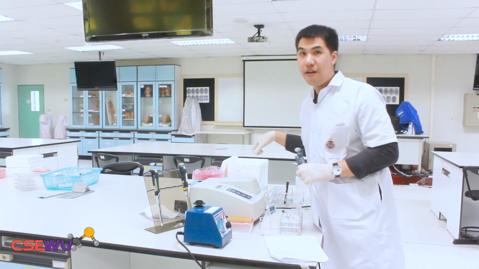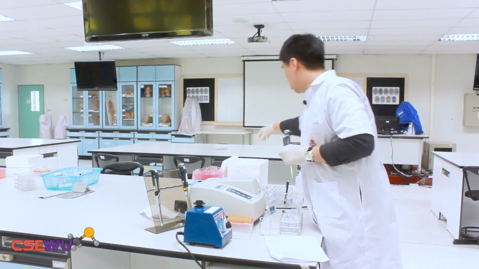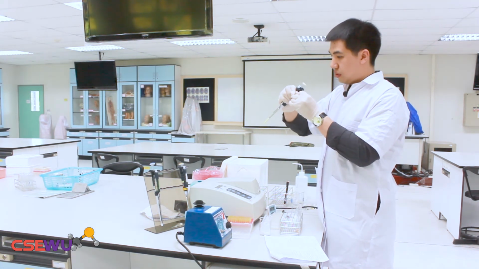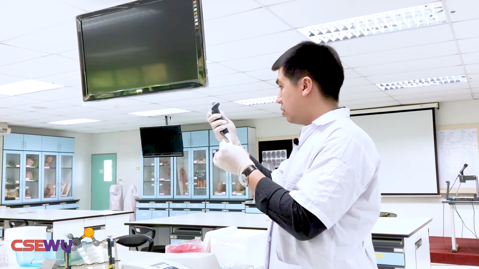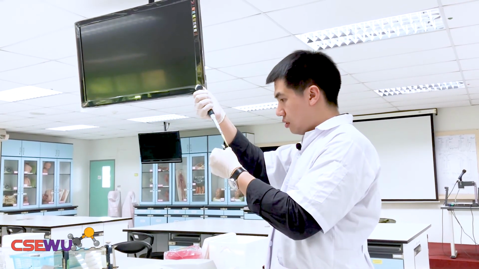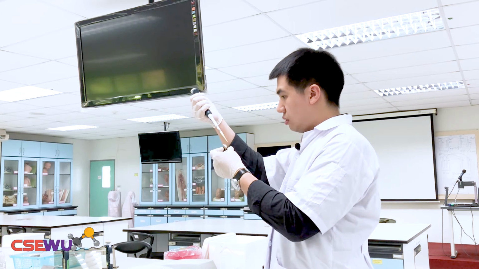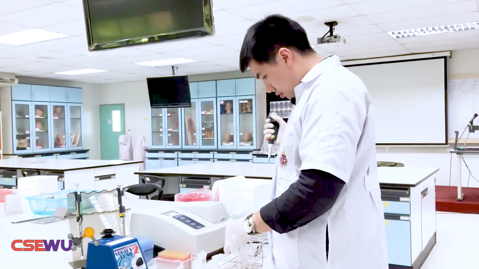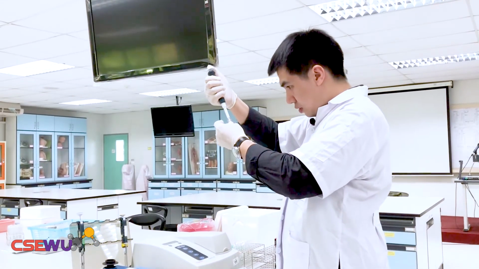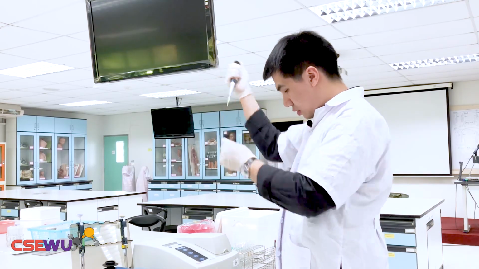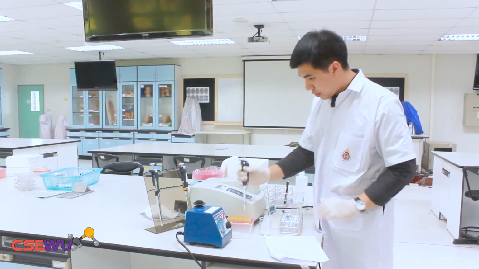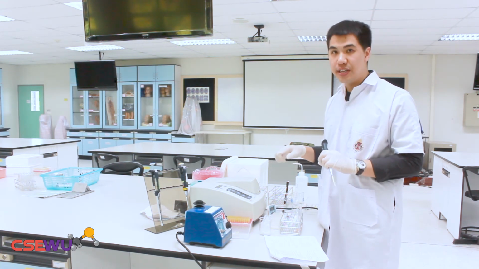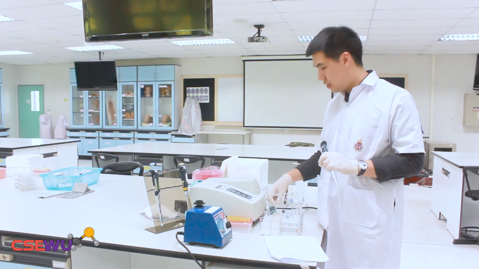Tube number 5 is unknown sample 2. And for the last one, you can add the standard glucose concentration, just one concentration, into tube 6.